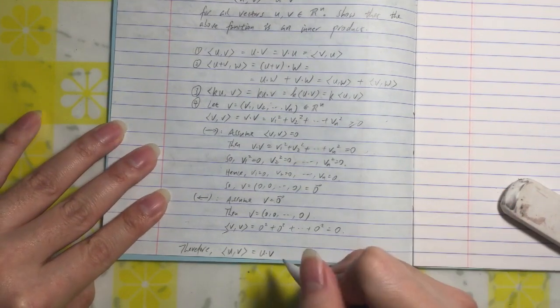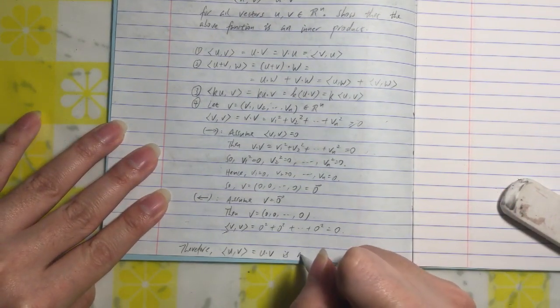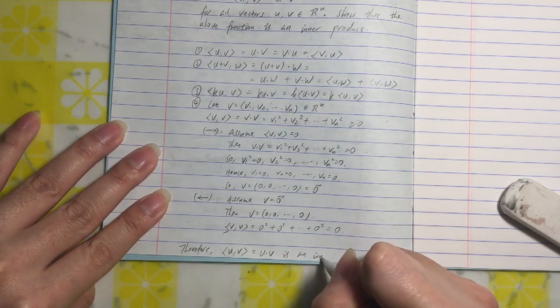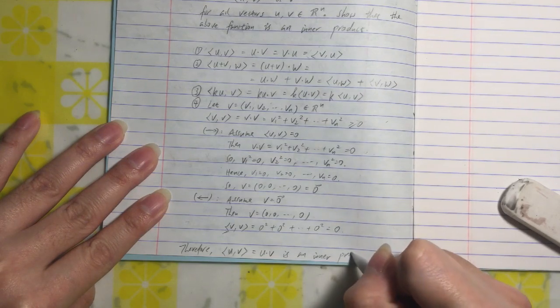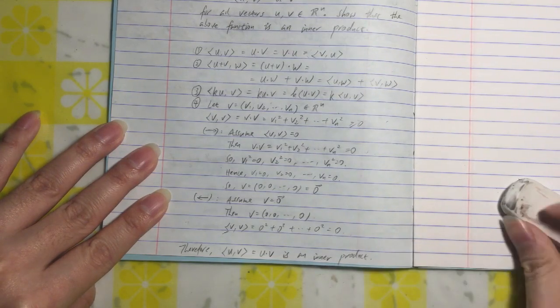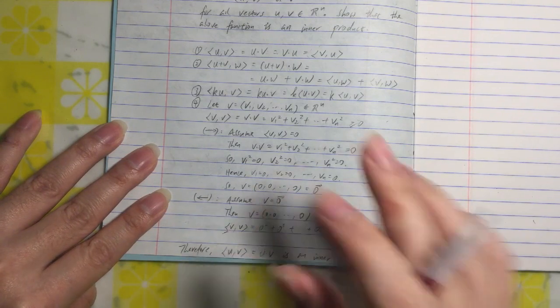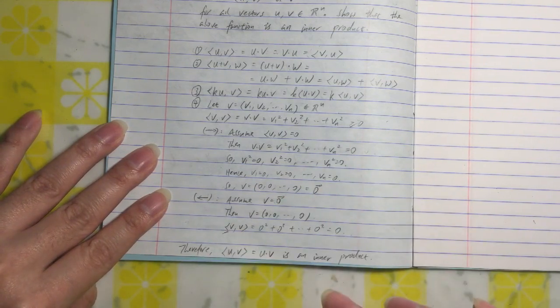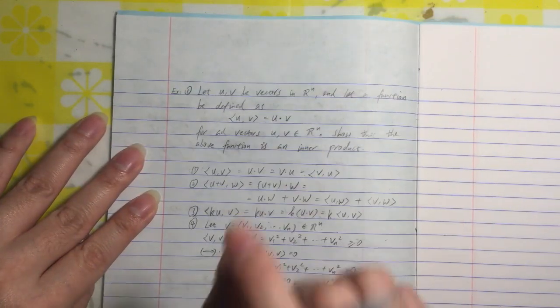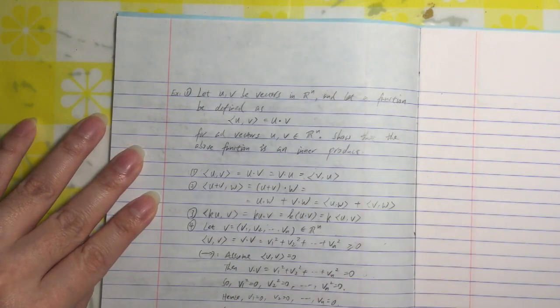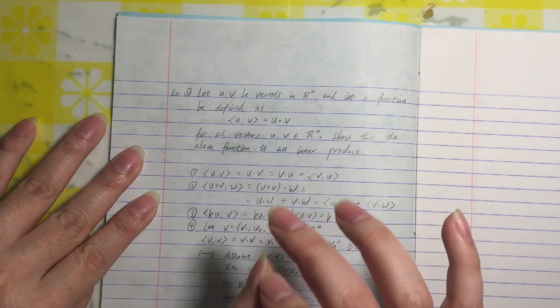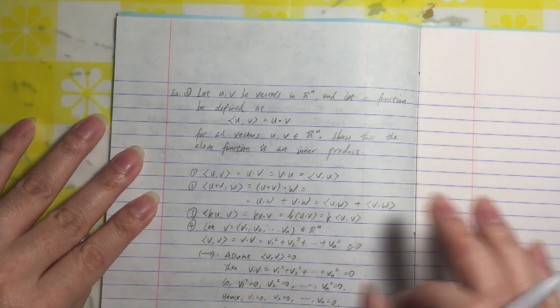Based on this example, we see that a dot product is an inner product. A dot product in Rn is an inner product over Rn.